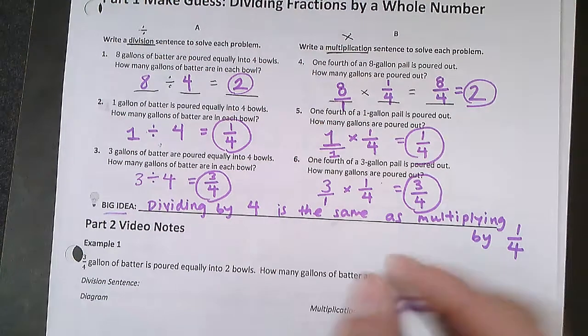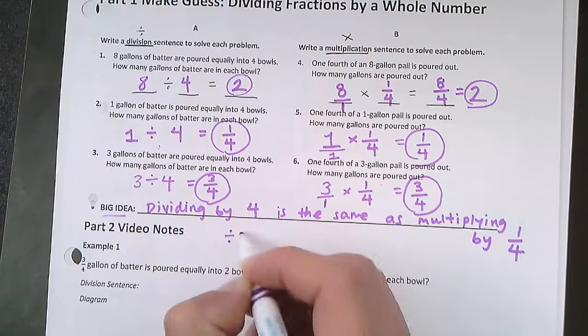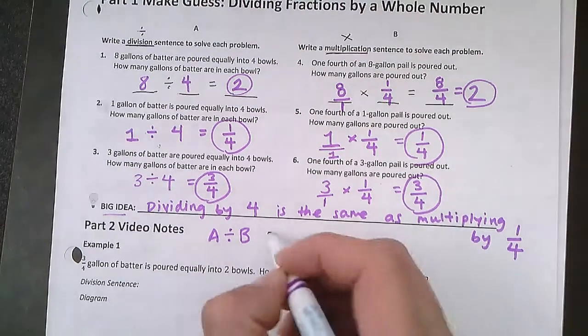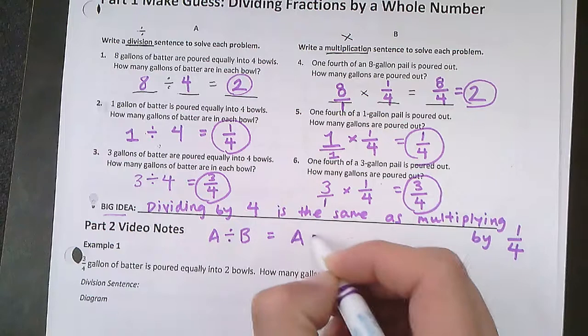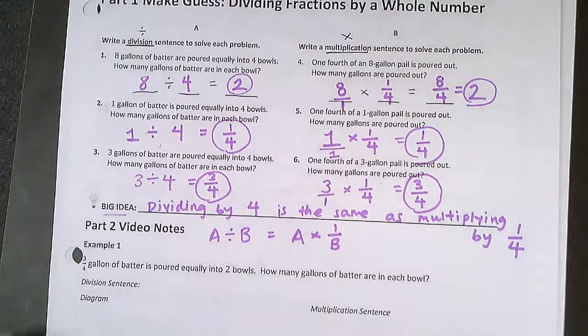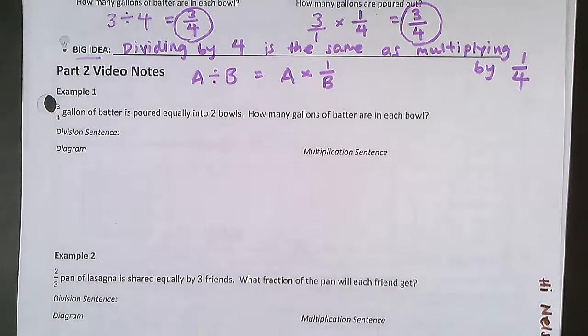Or another way we can put this in general terms is dividing by some number b. So if you do a divided by b, that's the same thing as multiplying a times 1/b. That's going to help us when we're dividing fractions. Now let's put this into action as we do example 1.